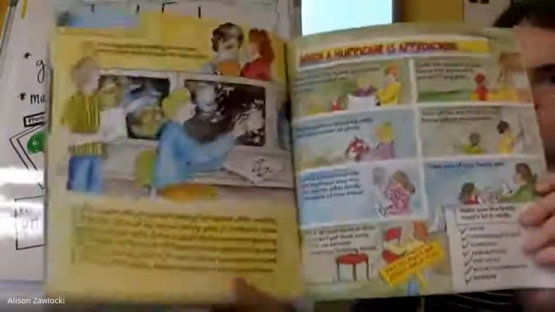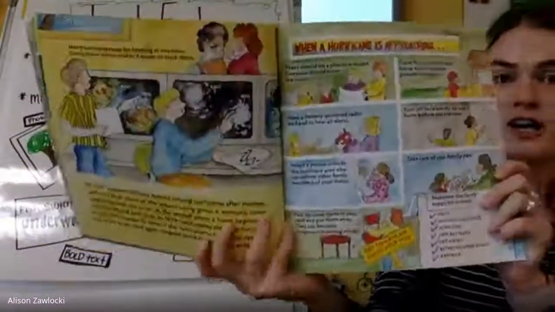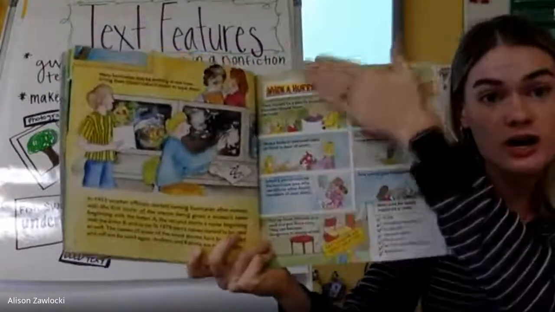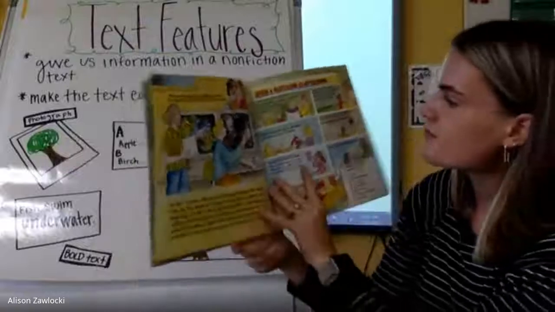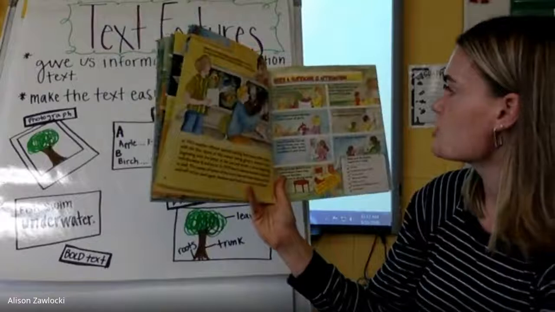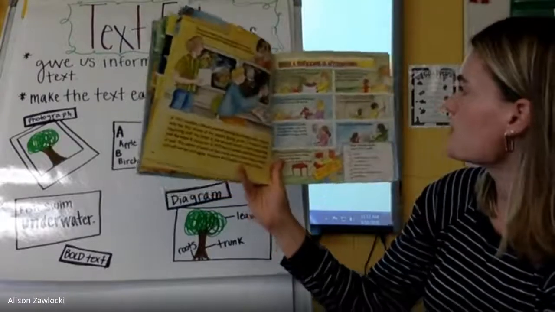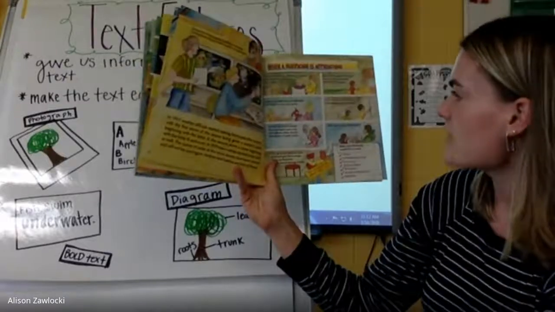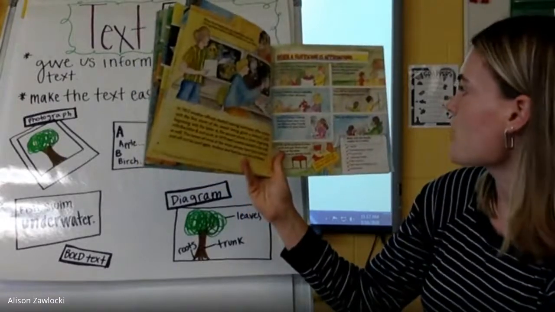So this gives us some steps when a hurricane is approaching. Notice this text feature, that's a heading. That's telling us what these paragraphs or this page will be about. There should be a plan to evacuate. Everyone should know the route. You're supposed to cover the windows of your house with plywood and prevent flying glass. Have a battery-powered radio.